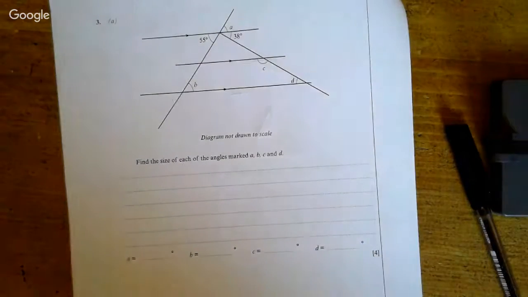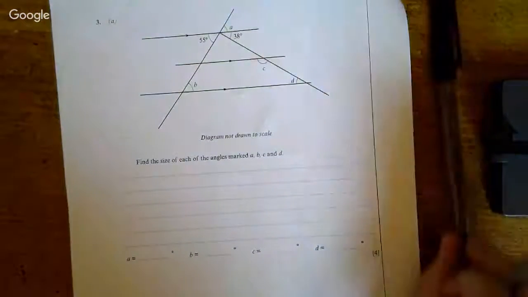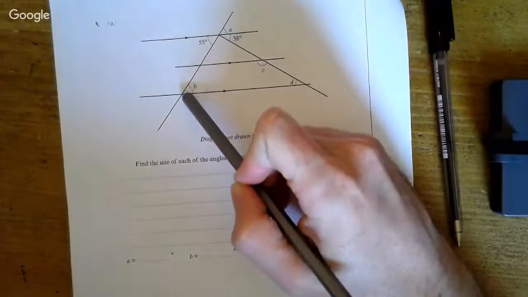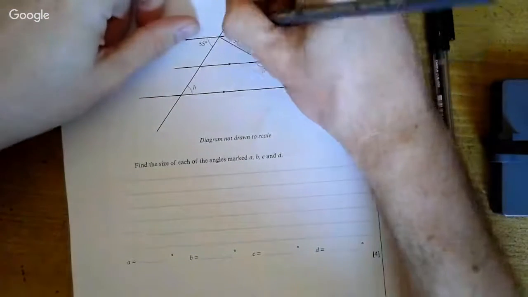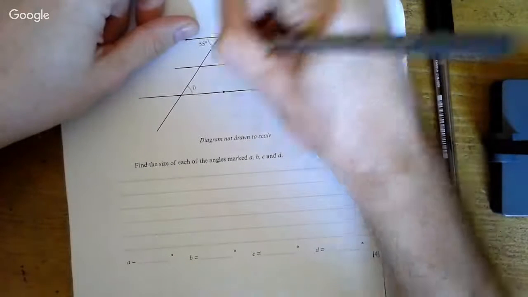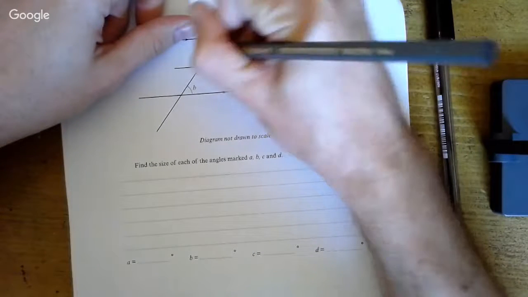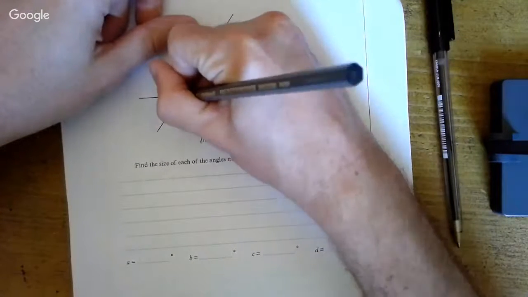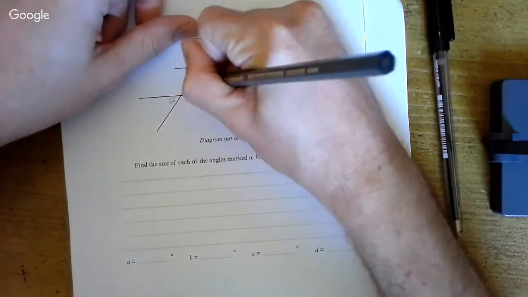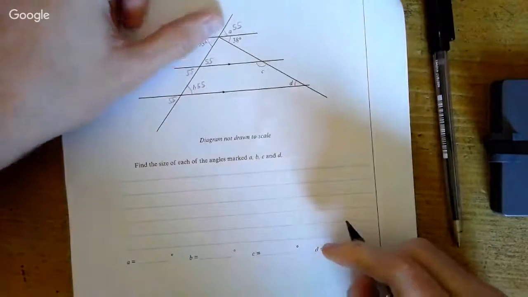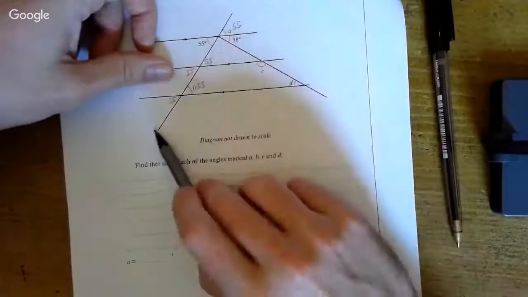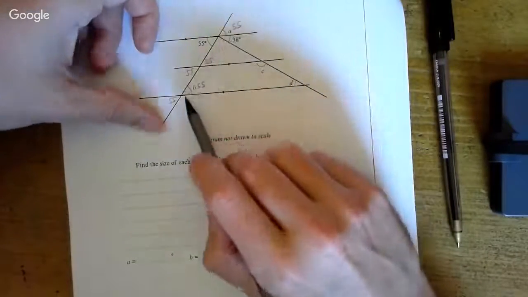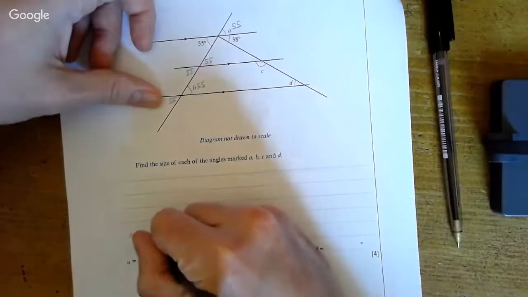Okay, so best way to do these, along this line only, I'm going to write down any acute angle is 55. So that includes A. And it includes B as well. There we go, easy marks there. But that's only along this line. This line here, nothing to do with this line at all. So we can't put 55 in everywhere. So A and B were both 55.